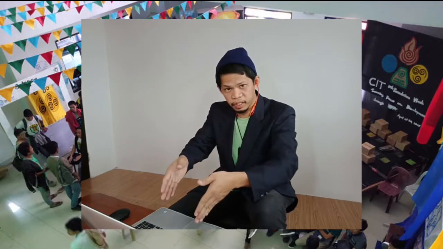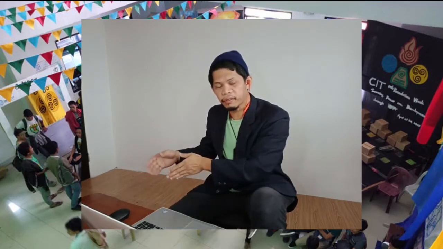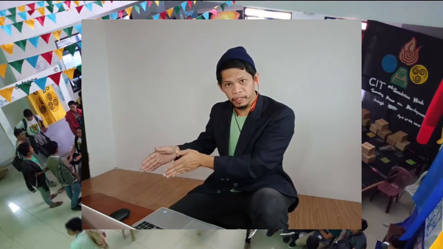Assuming new student ka, papasok ka sa school, mag-enroll ka, ang first na gagawin mo, lalapit ka dun sa admitting officer para i-process niya yung data about sa'yo. Ilalagay niya yung data mo dun sa system. Para kung sa ganun, kung pumasa ka sa admission, ma-process ng registrar yung information about sa'yo. Ngayon, ang tanong, paano pinasa ng system yung information from admission office to registrar's office?